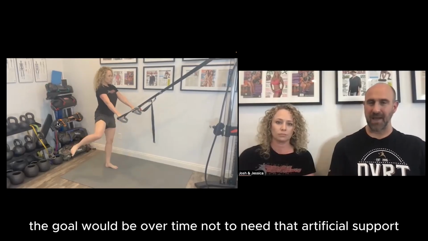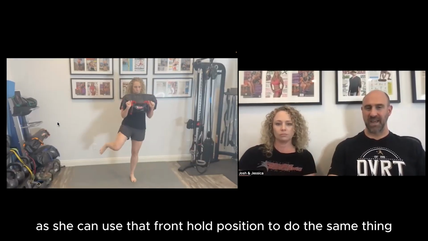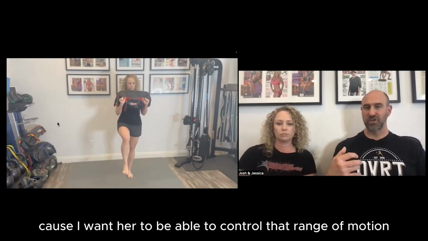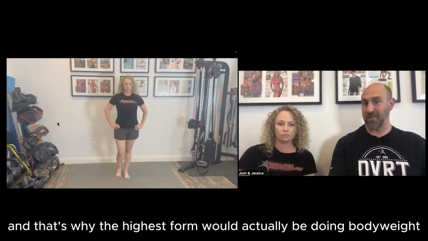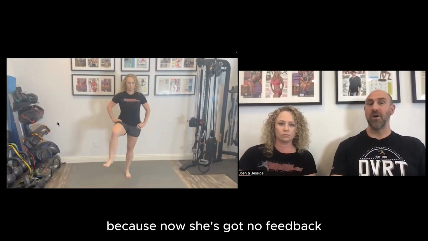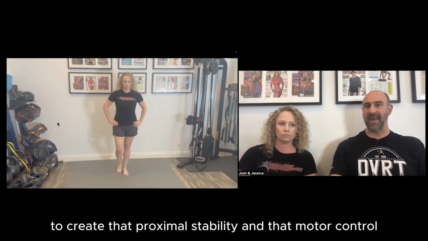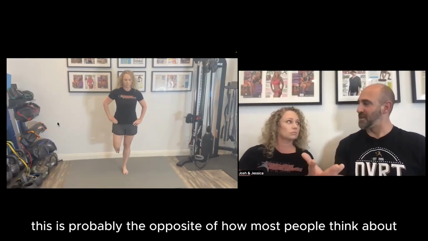The goal over time would be not to need that artificial support, but we can still use core stability, as she could use that front hold position to do the same thing. So this would be our progression on that mobility, because I want her to be able to control that range of motion without the support of an external system. And that's why the highest form would actually be doing body weight, because now she's got no feedback. So she's got to be able on her own to create that proximal stability and that motor control that's going to allow her to be successful. This is probably the opposite of how most people think about progressing mobility.